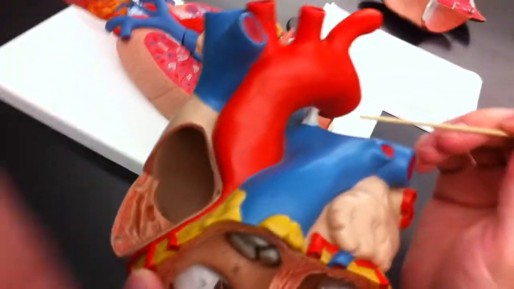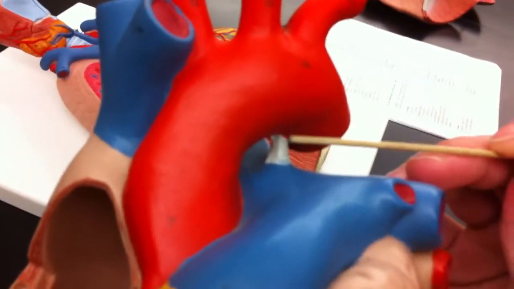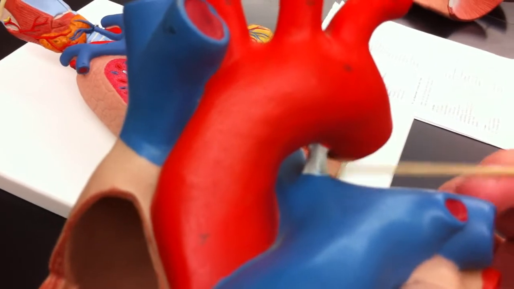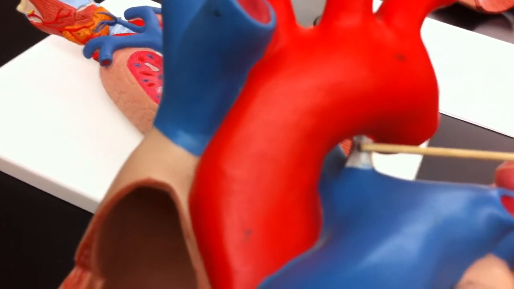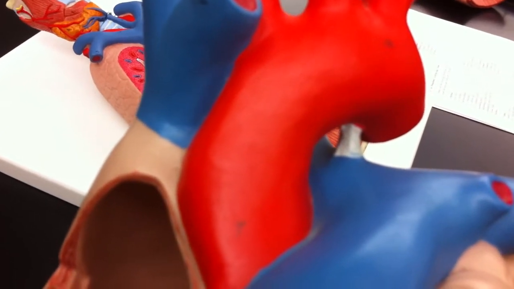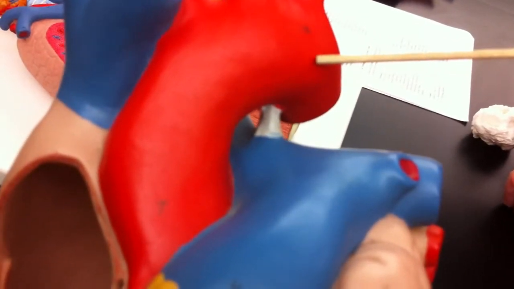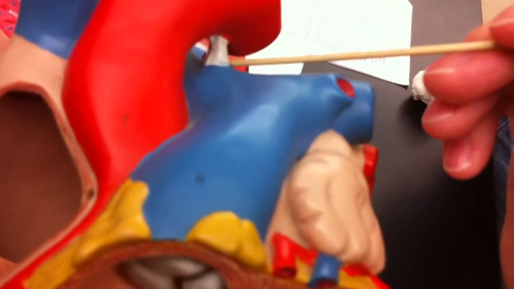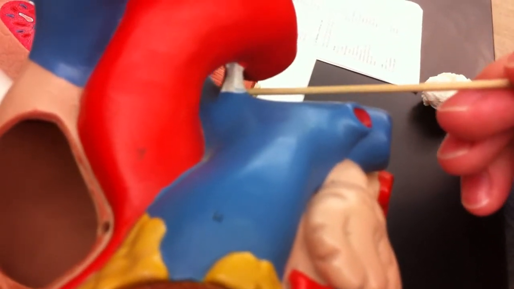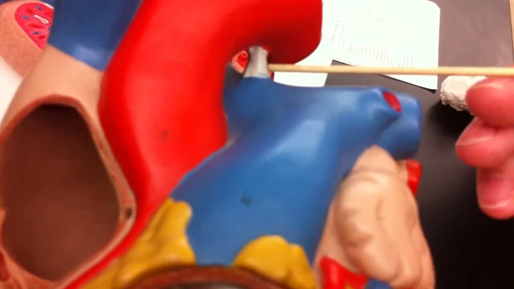One last structure, this thing right here. This is called the ligamentum arteriosum. The ligamentum arteriosum is a leftover structure. Again, we used to have a fetal structure that as a fetus blood would come into the pulmonary trunk, it would bypass the lungs and go into the aortic arch because you're not using your lungs for breathing as a fetus. So the blood would bypass through this vessel, and that would be called the ductus arteriosus in the fetus. But then as an adult, it closes off, so it's the ligamentum arteriosum.